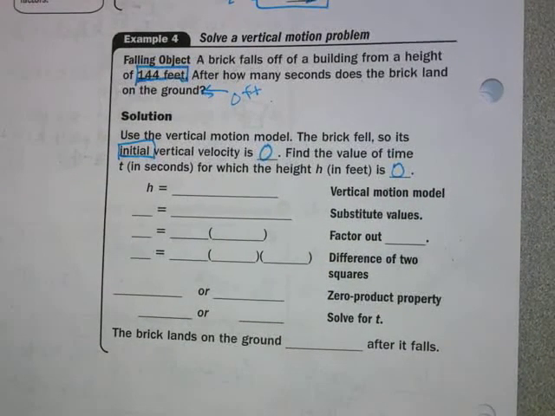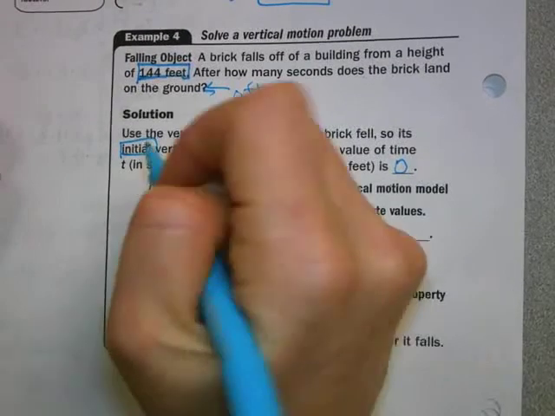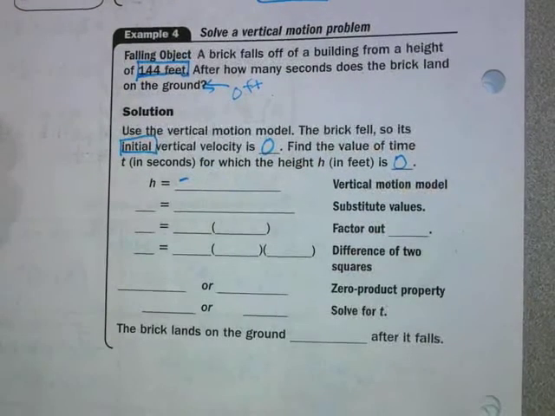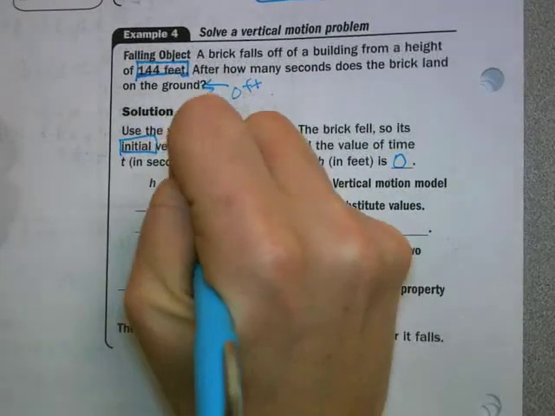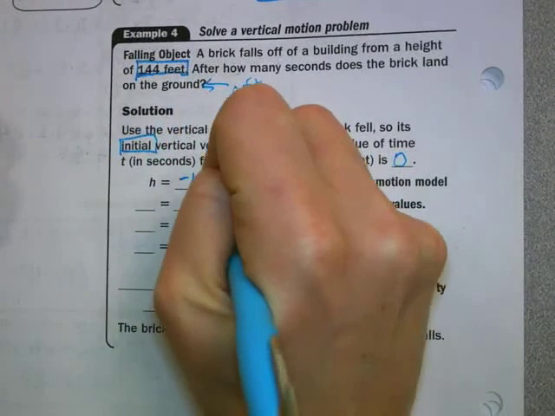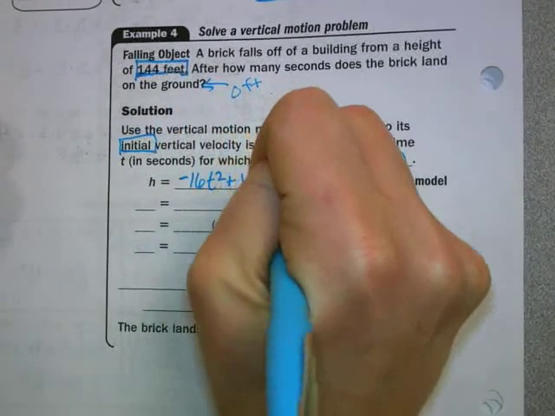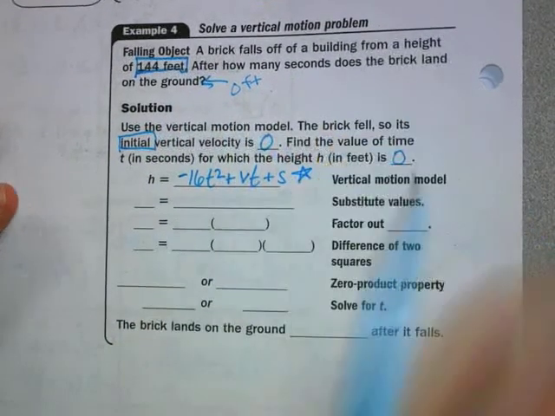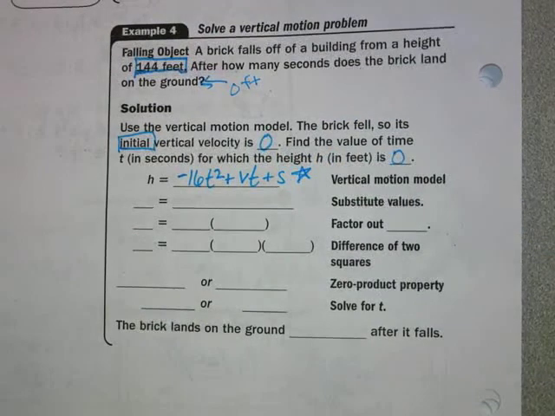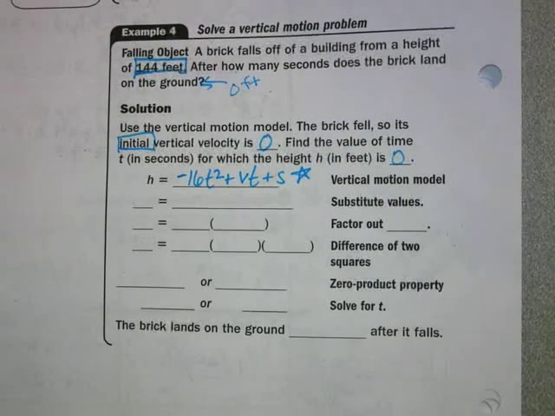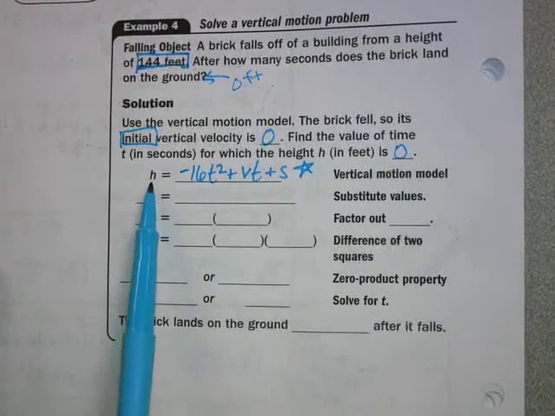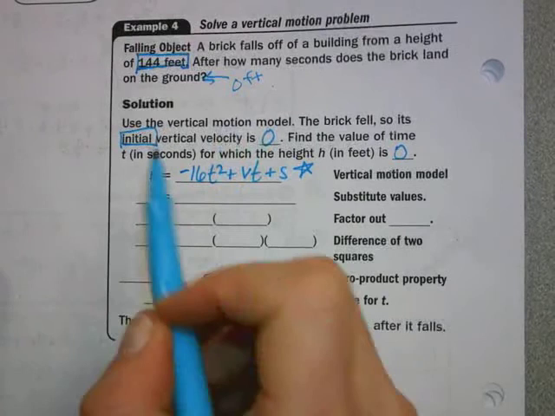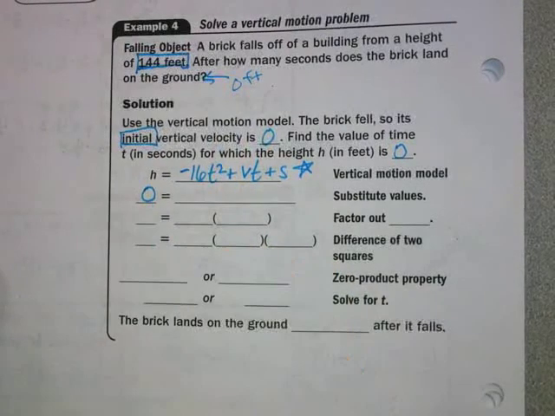It's h equals negative 16t squared plus vt plus s. So this has to be memorized. It's not going to be provided for you. Start getting it in your memory banks. Now, what did h stand for? It was the final height. That was 0. That's on the ground. We're looking for t, so I'm not going to worry about filling in for t right now.